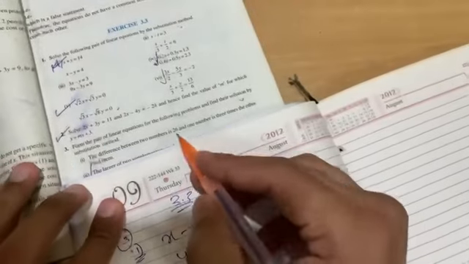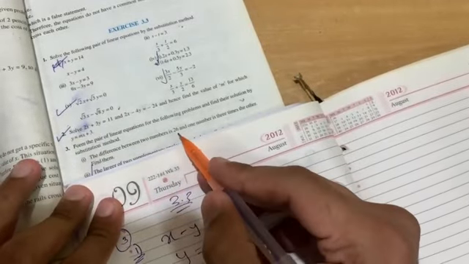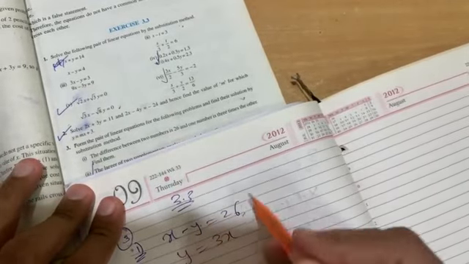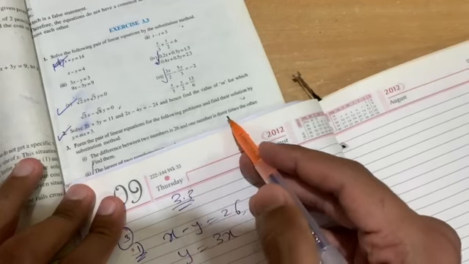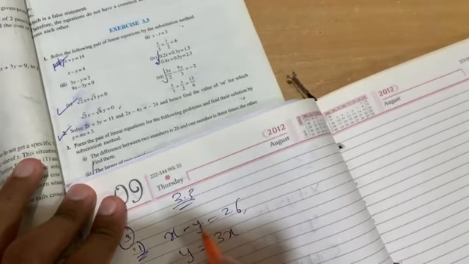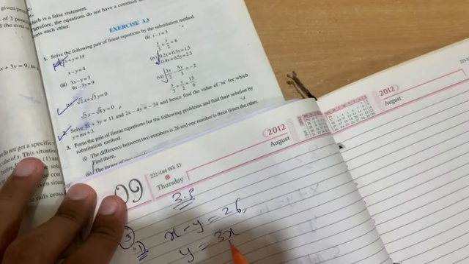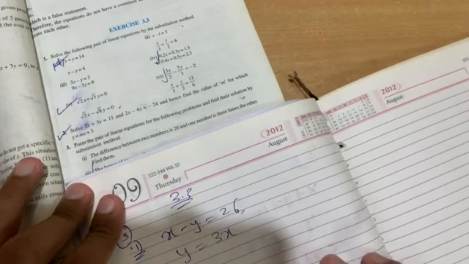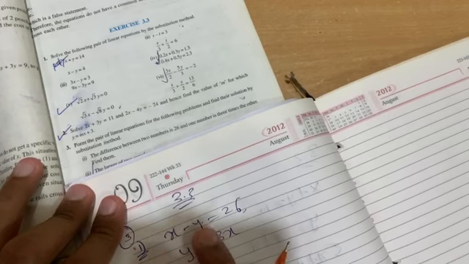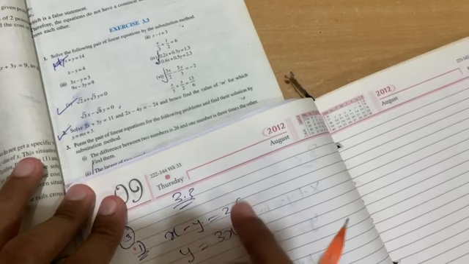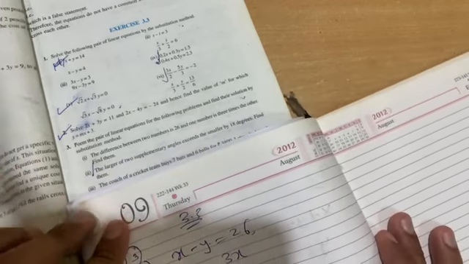This is all common sense you have to use. Understanding part is very important. Difference is 26, so you can take x minus y is 26. But it says one number is 3 times the other. Now which will be 3 times? Obviously the smaller number will be 3 times the bigger. So y is 3x. So you have two equations now. With the help of substitution, put y as 3x in this and get the value of x. Okay, you will get the number.